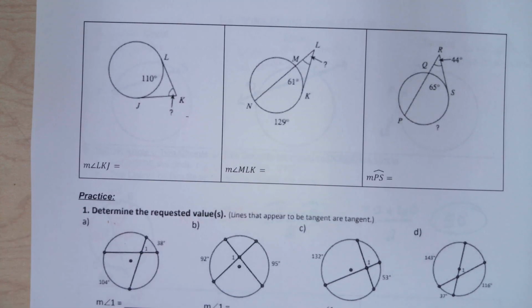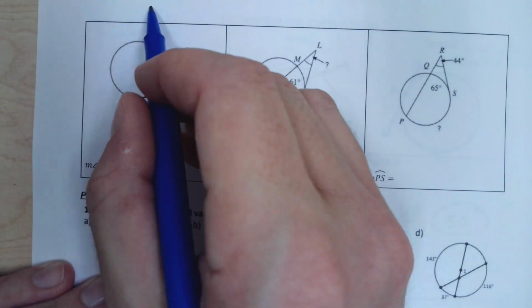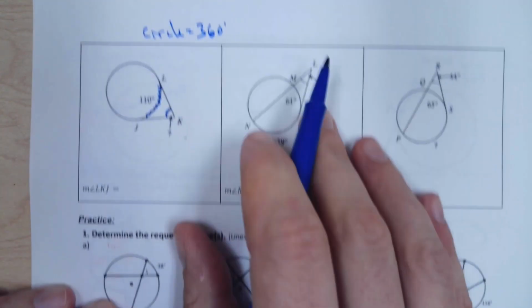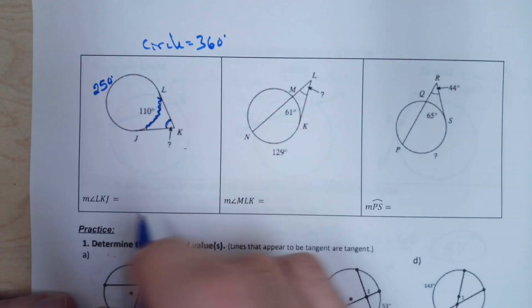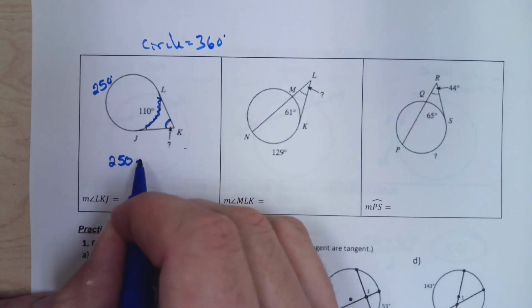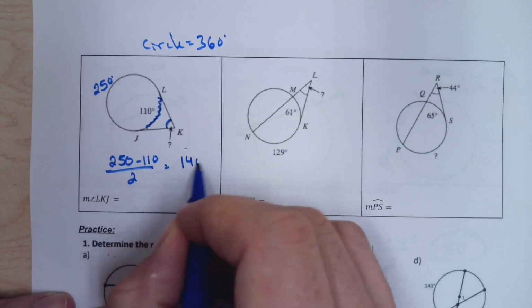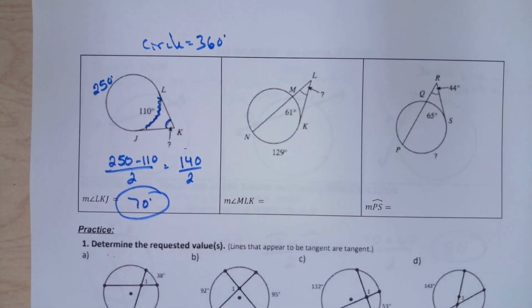Alright, so let's do a couple of practice problems and then you'll have it. I'm looking for this angle. This is 110. Now remember, a circle is equal to 360. So if this is 110, that means that this is 250. So I'll just have to do 250 minus 110 divided by 2. That's 140 divided by 2. So the answer is 70 degrees.